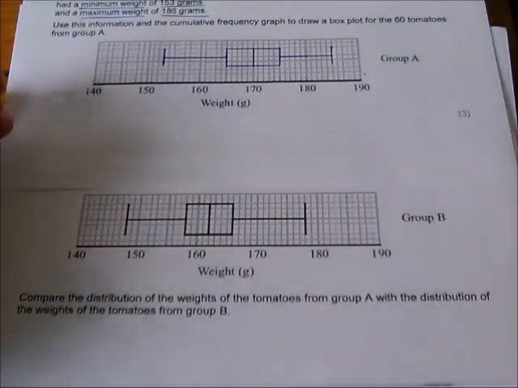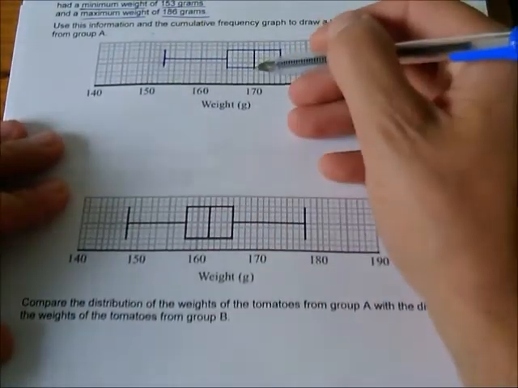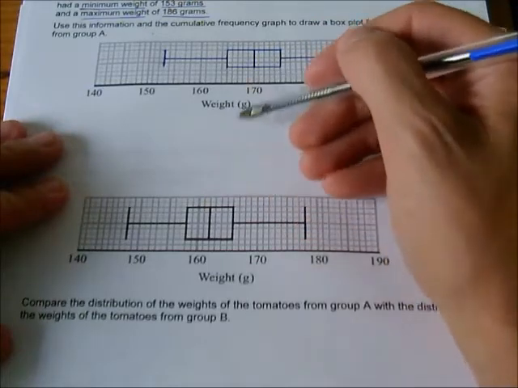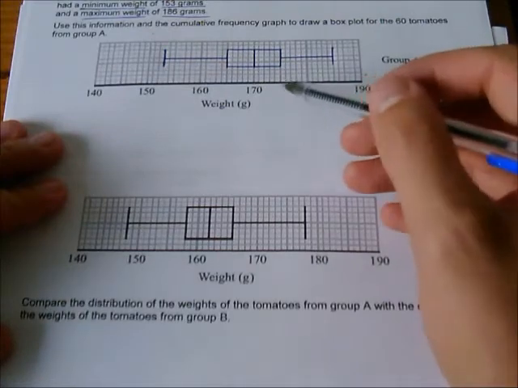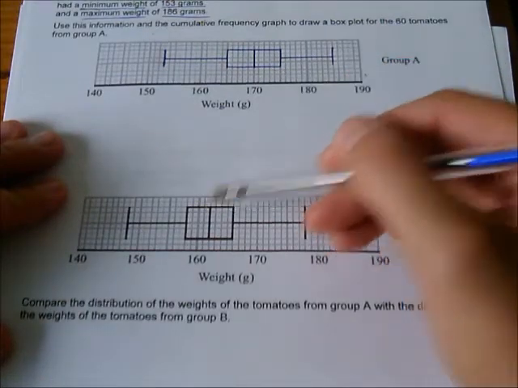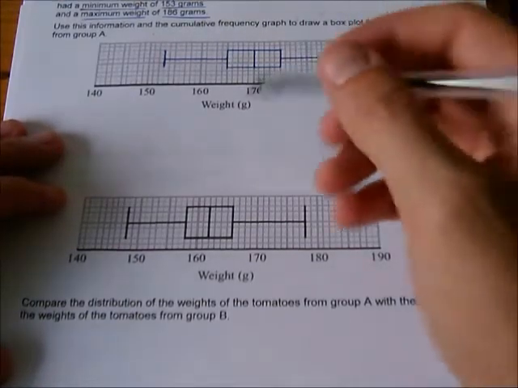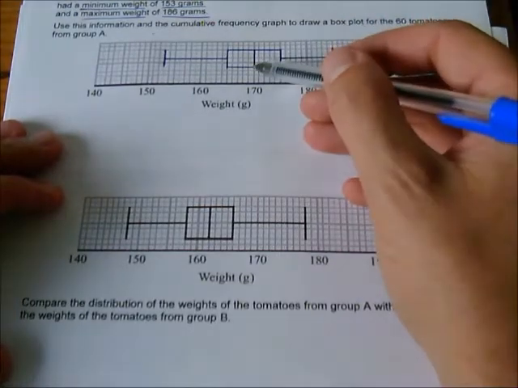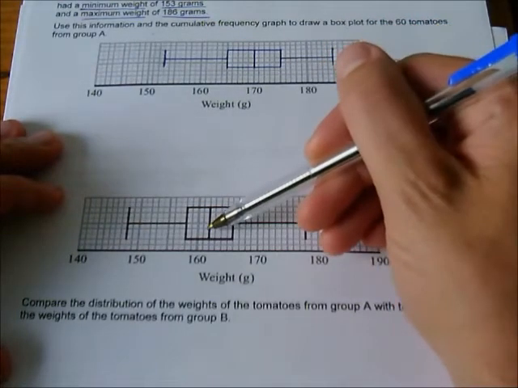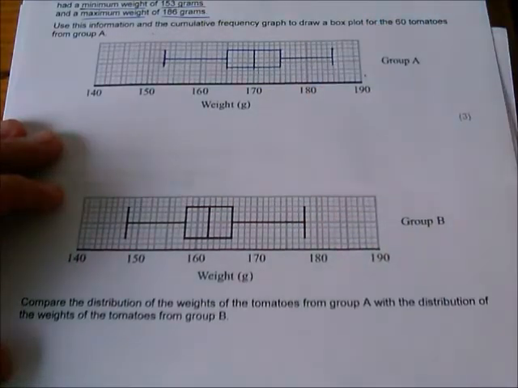First of all, we could work out the median, or we could just look and see the medians are different. The median is a type of average, and therefore we can say on average group A tomatoes were heavier than the group B tomatoes. It's good to give a number for that, so we could say on average group A tomatoes were, what's that, 170, and that's 162, so the group A tomatoes were on average 8 grams heavier.